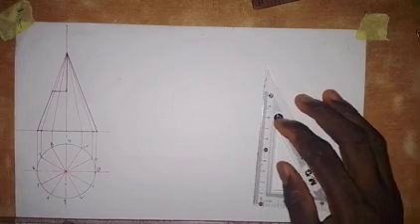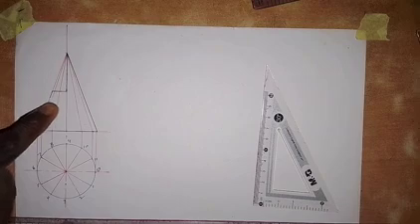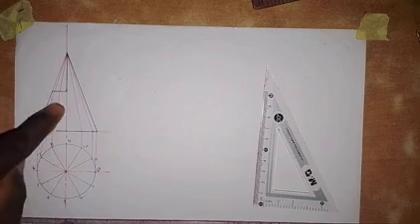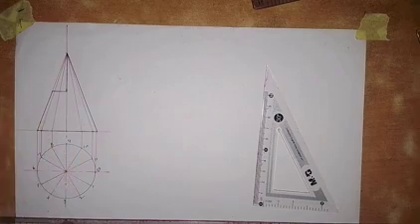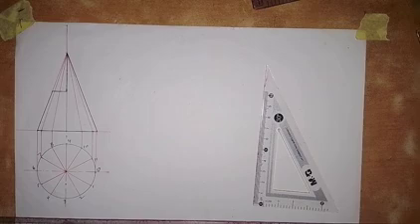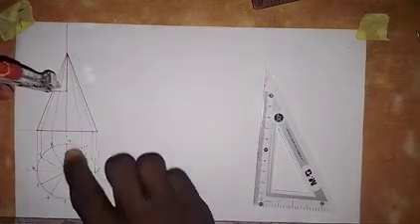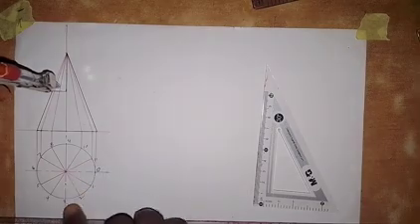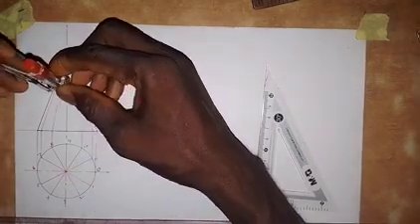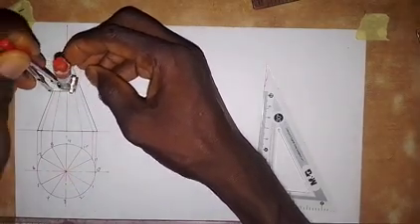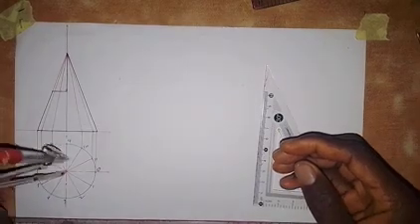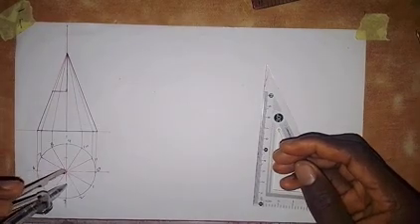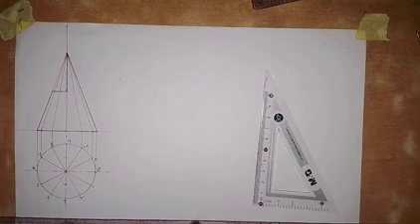Okay, now we need to locate points 3 and 9 on this line. So we take the compass and take the measurement from here, because this vertical line contains 3 and 9. We take this distance like this, putting the point at the center here. We make an arc here and an arc here. That gives us points 3 and 9.